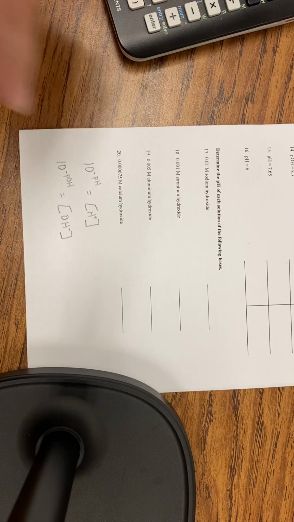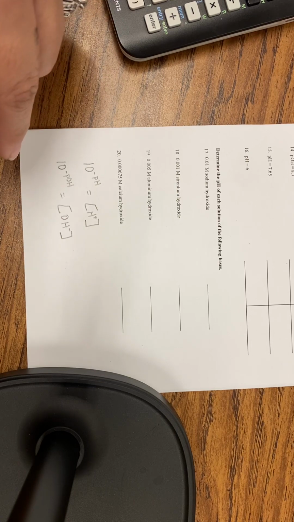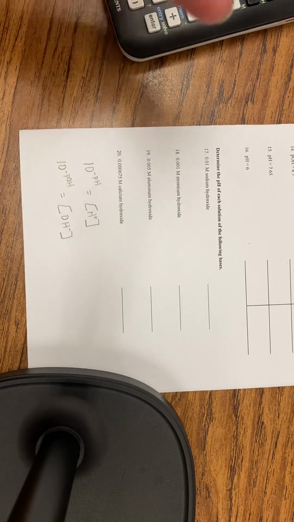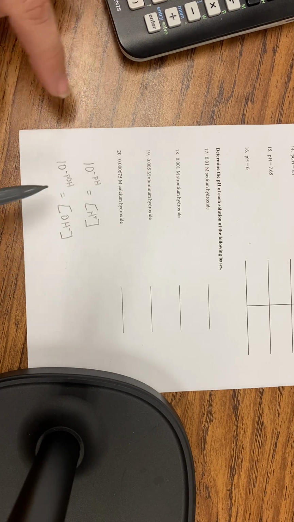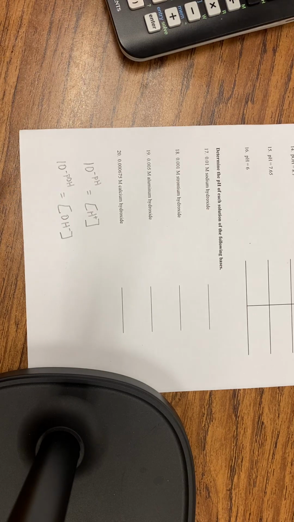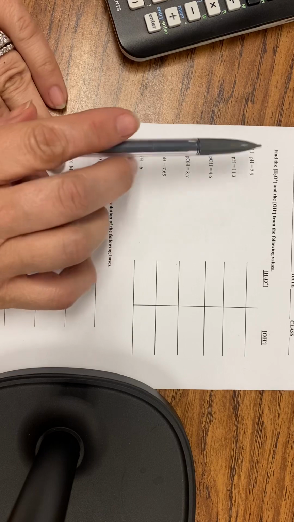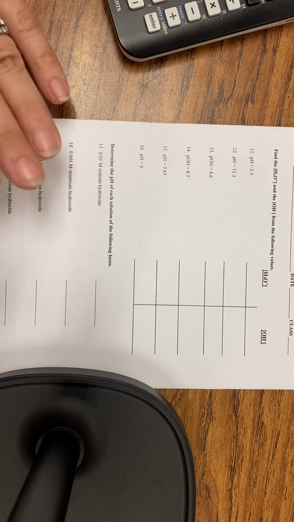All right, so this is what you're doing in today's lab. Your worksheet's going to have both ways. I might go from concentration to pH, and then on another part of it, I might go from pH back to concentration. And so you're just doing log, and then the opposite of log, which is 10 to the X. So in this particular case, my pH is equal to 2.5.